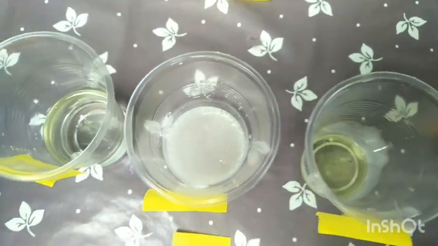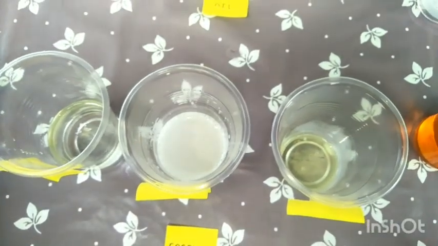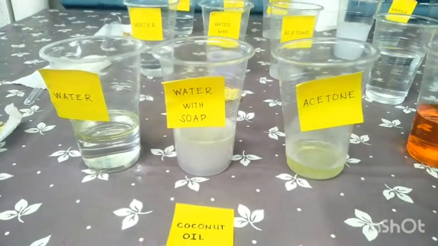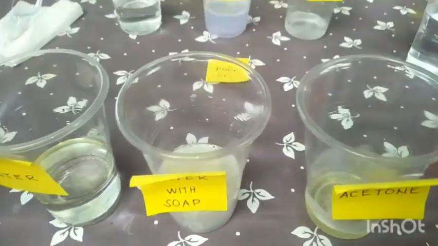As you can see, the coconut oil is insoluble in both water and water with soap, while it is soluble in acetone.